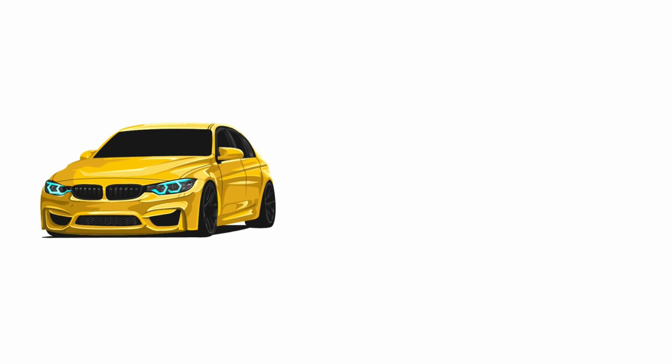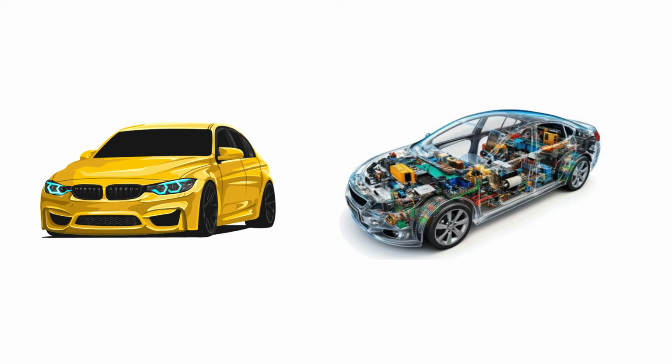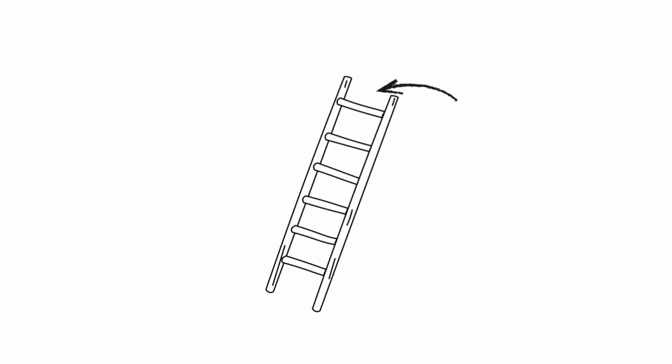Think of it like driving a car. You turn a steering wheel, you don't need to understand the hydraulics, the rack and pinion system, or the tire mechanics. That's abstraction. But in computing, we don't just have two layers, we have dozens. Every time you send an email, tap a screen, or stream a video, you're standing at the top of an incredibly tall ladder. Let's climb down and see what's underneath.